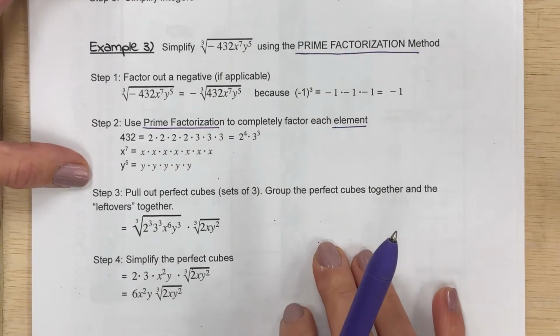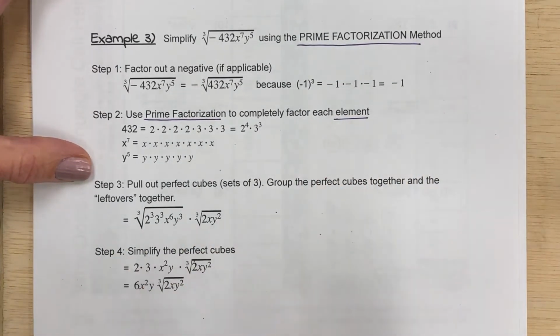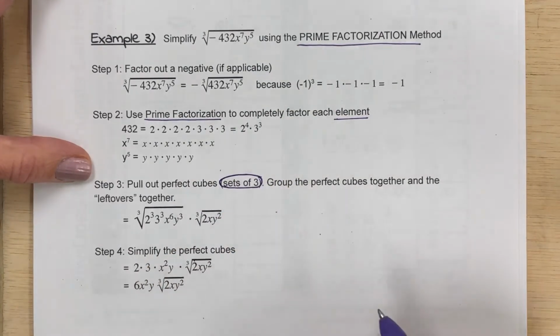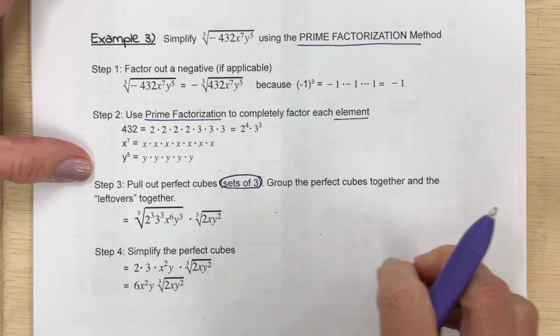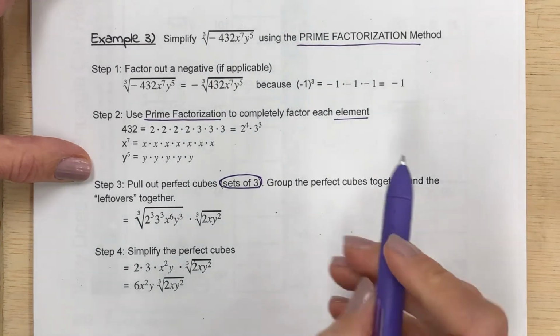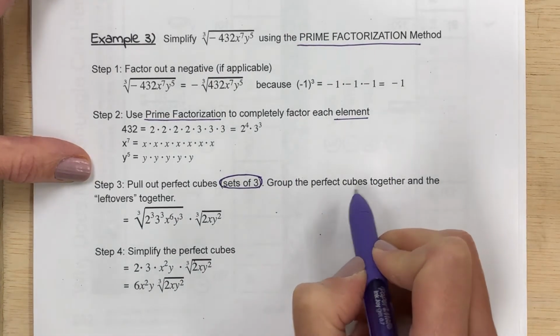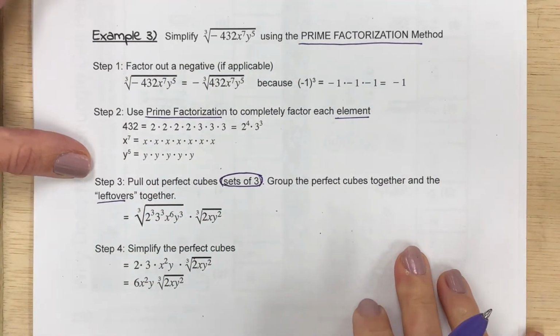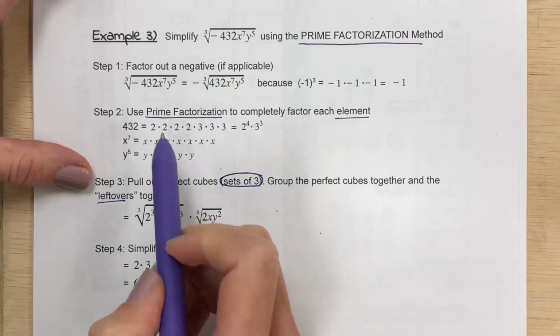Now step 3, now what I want to do is I want to pull out my perfect cubes, or if I want to think about it, my set of 3, because a perfect cube is a number times itself 3 times. And I'm going to group the perfect cubes together, and then I'm going to have the leftovers over in their leftover group. So I'm going to go up here.